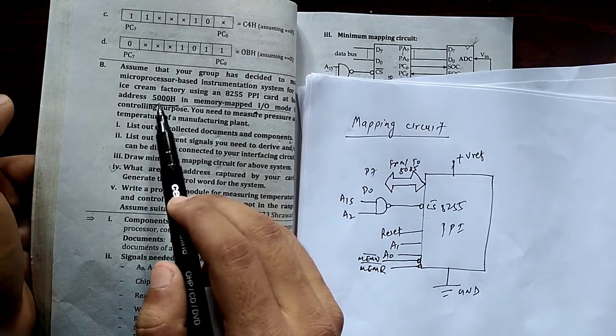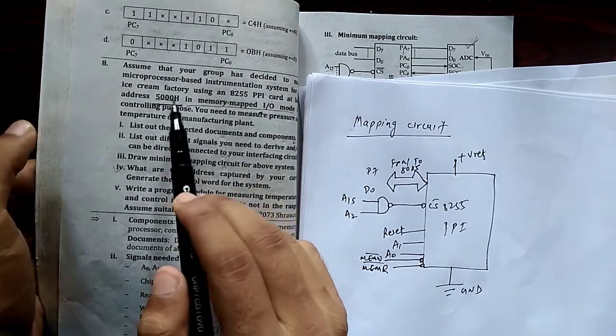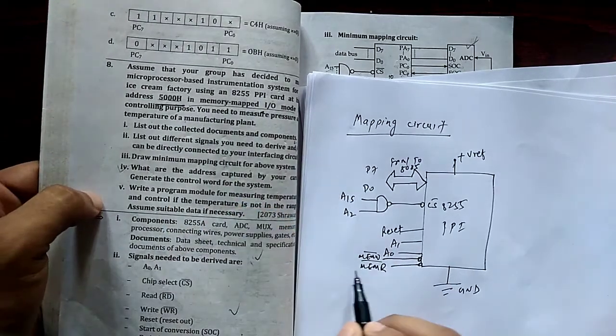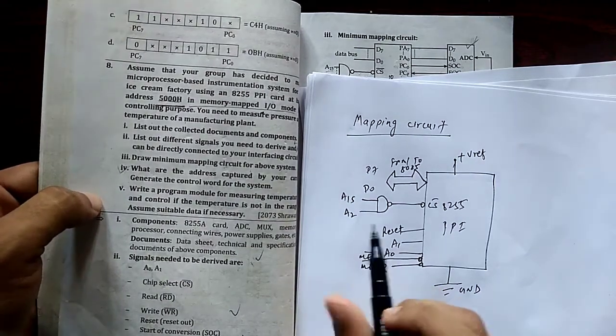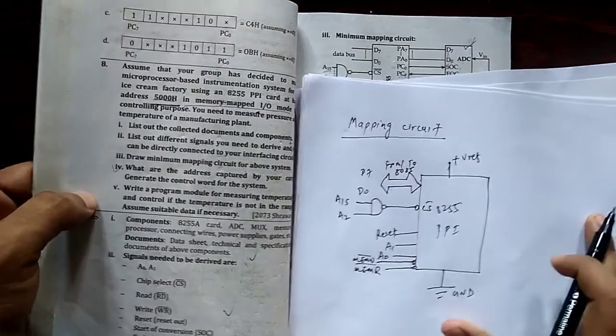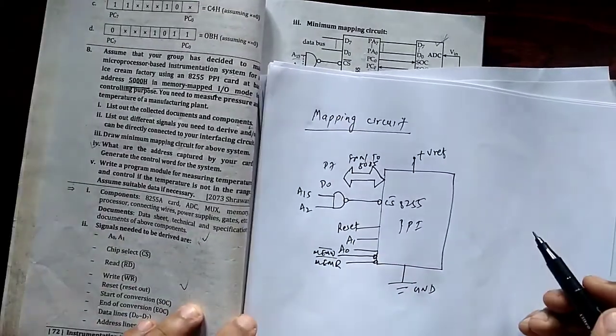The given address is of 16 bits, so it is memory mapped. But if it is of 8 bits, then it is IO mapped, and in that case here we'll write IOR and IOW, and here we'll have A2 to A7. So we are done with this left hand side. Now let's move to the right hand side.